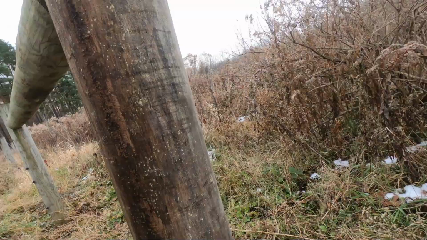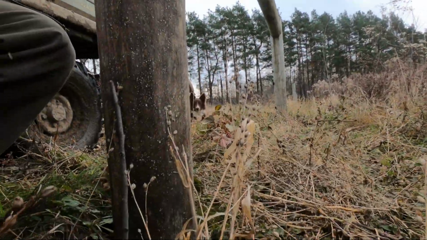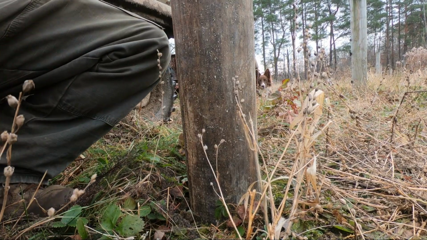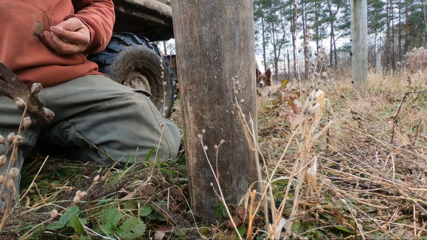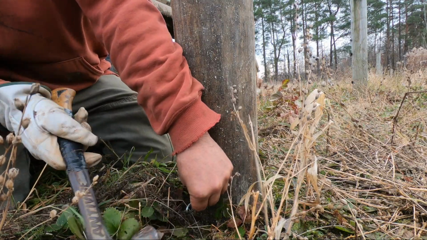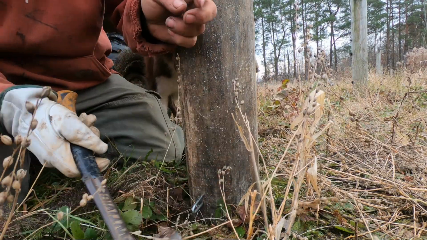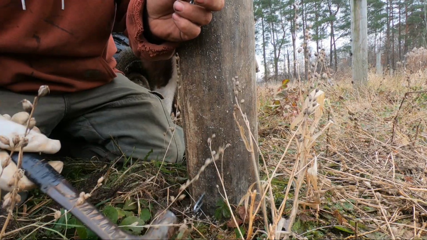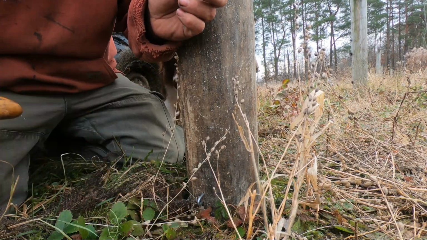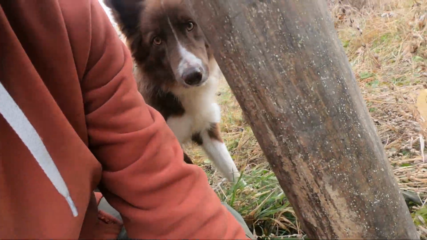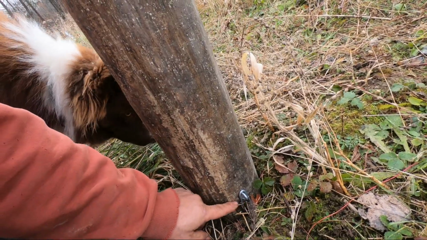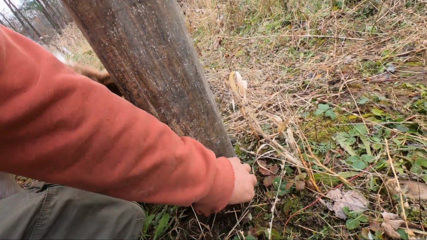We need a staple down here for our brace wire. Get it down as low as you can get it. Once we get a piece of wire through there, we'll put this staple in behind it. It'll help keep that wire from cutting into the post.